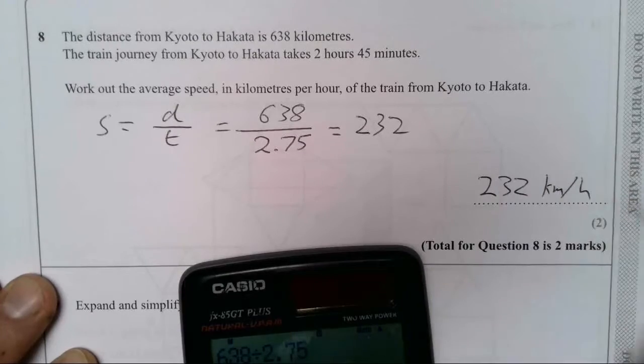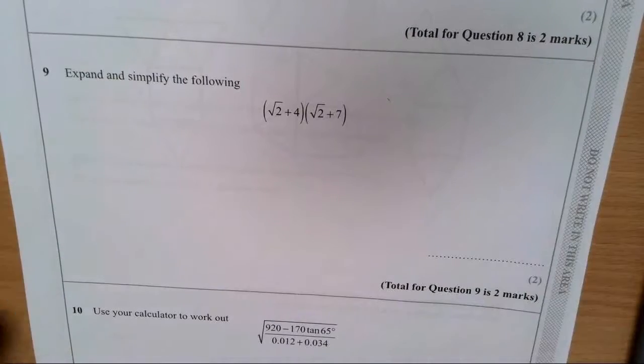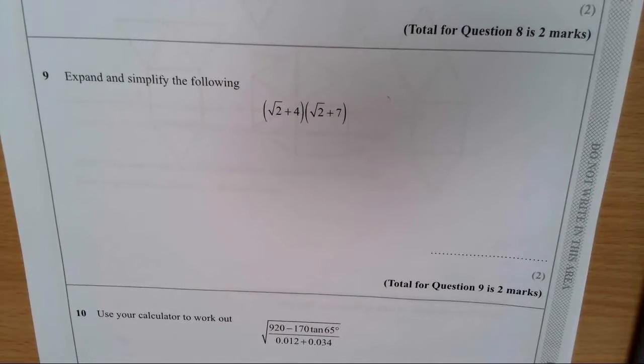Question 9. We've got expanding brackets, but with surds. This again is one of the more difficult questions on the paper.